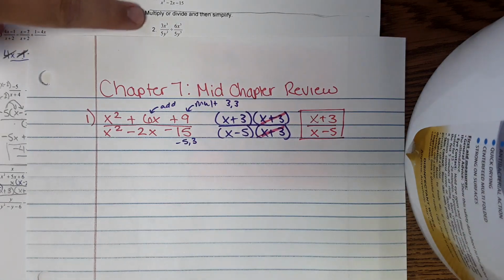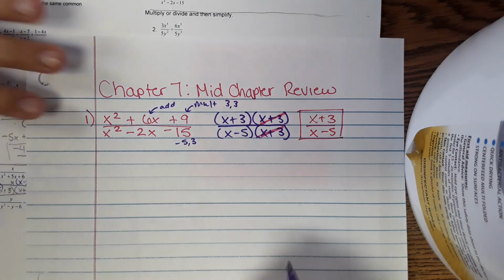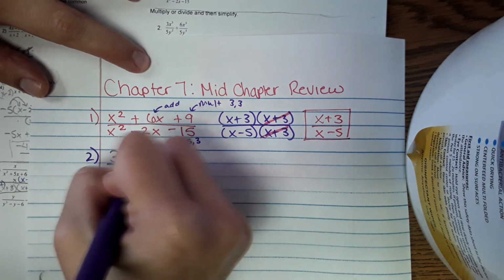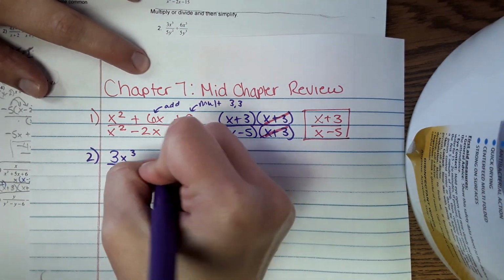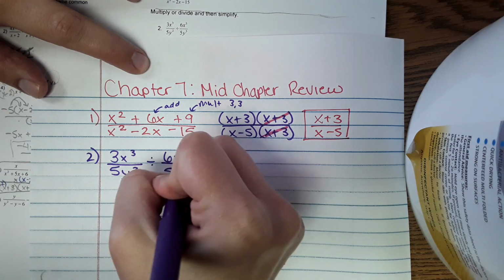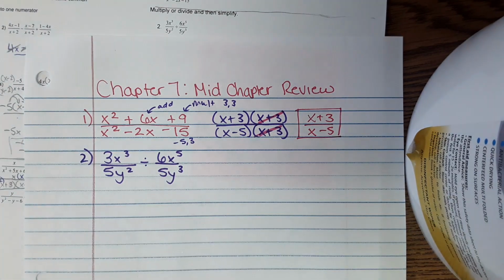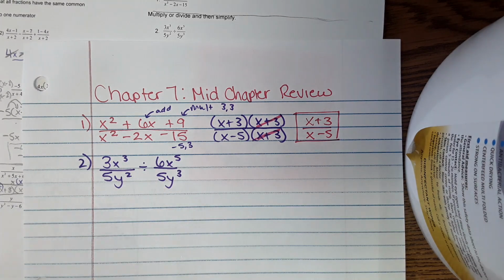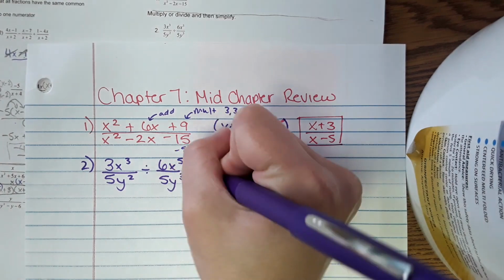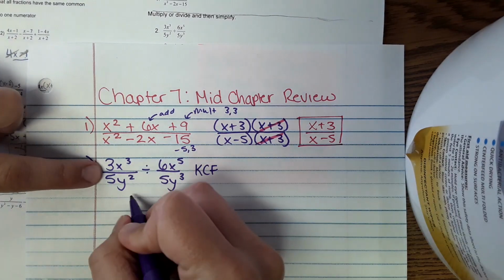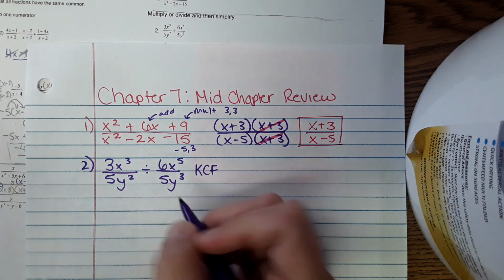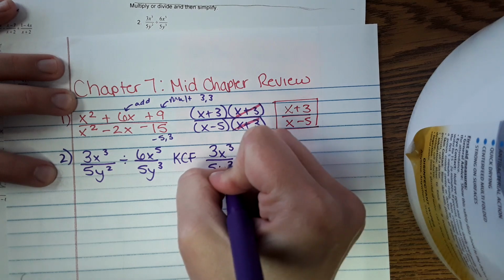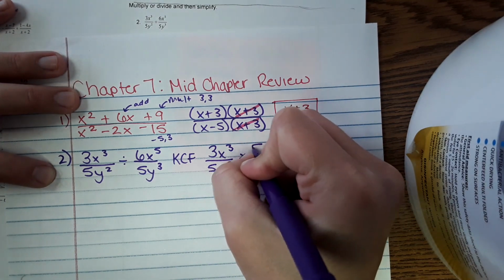Okay, so number 2, now it says multiply or divide, then simplify. So for number 2, we have 3x cubed over 5y squared divided by 6x to the 5th power over 5y cubed. Okay. With division, when you have a division sign here, you have to change it to multiplication. And the way we do that is using keep, change, flip. So we're going to keep the first fraction, change the sign to multiplication, and then flip the second one. So keep, change the sign, and flip the second one.